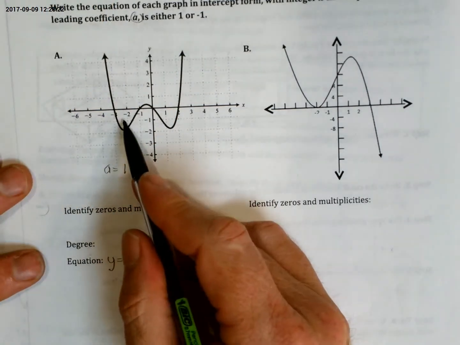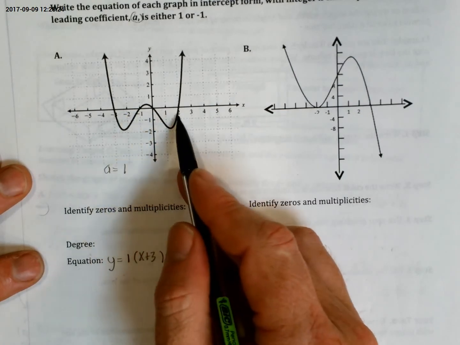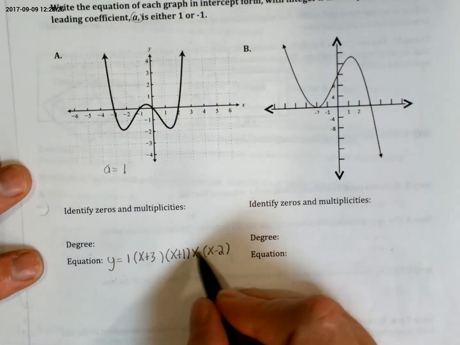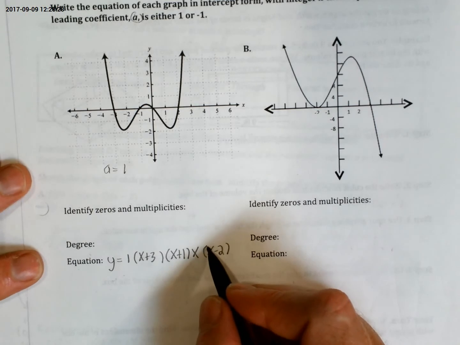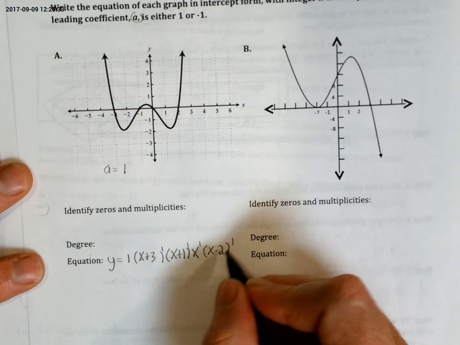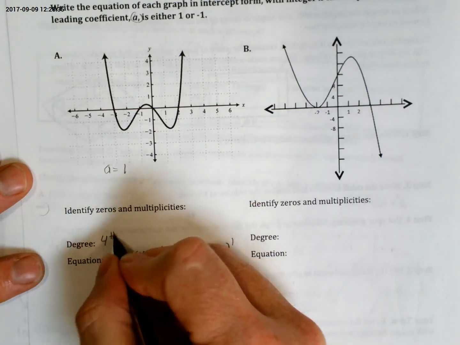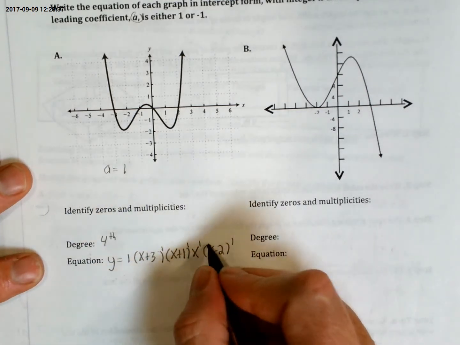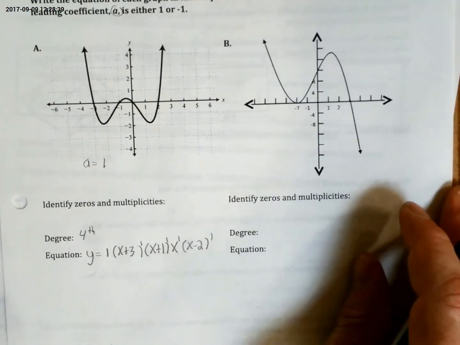None of these roots have any weird behaviors. They always go through. So I don't have to change this at all. It's just going to be straight through. And I'm really pretty much done. This is to the first power, first power, first power, first power, which gives me a 4th degree equation because I just count my exponents across. All right, we got one more.